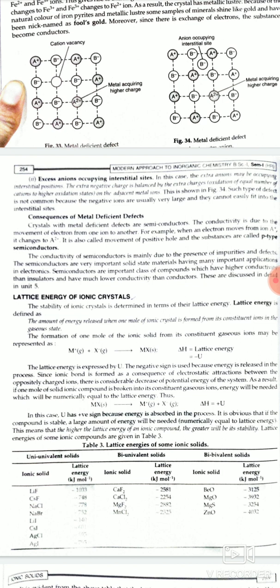In this case, U has a positive sign because energy is absorbed in the process. It is obvious that if the compound is stable, a large amount of energy will be needed, numerically equal to the lattice energy. This means that the higher the lattice energy of an ionic compound, the greater will be its stability. Lattice energies of some ionic compounds are given in Table 3.